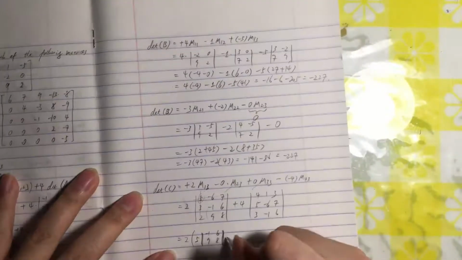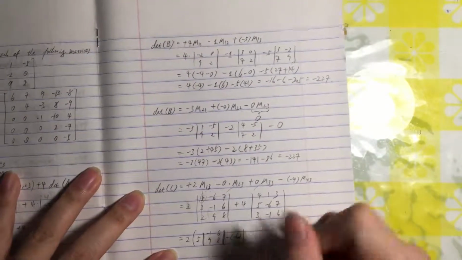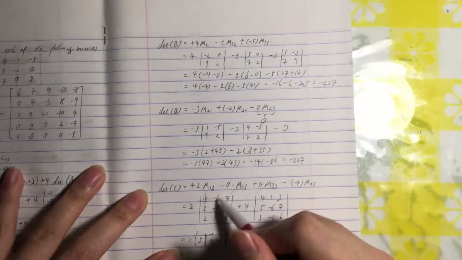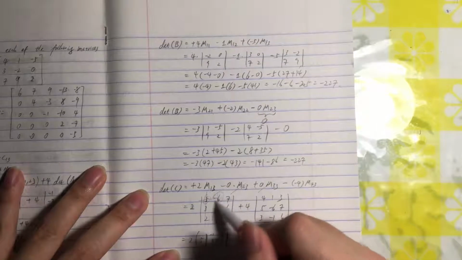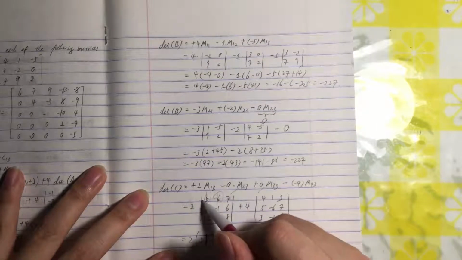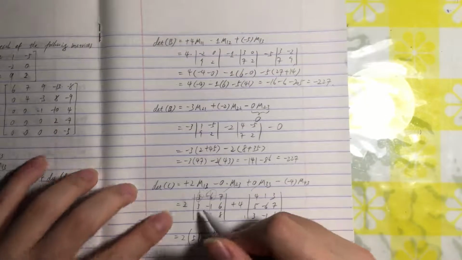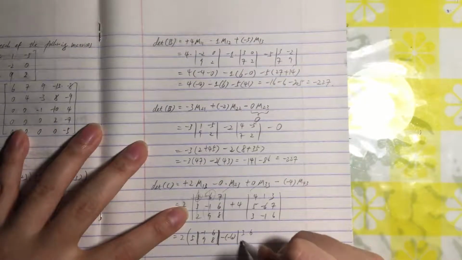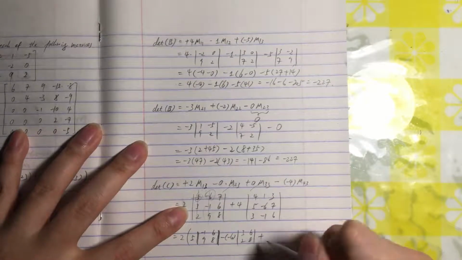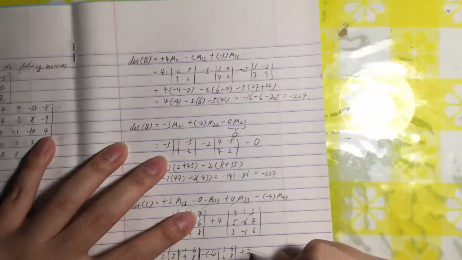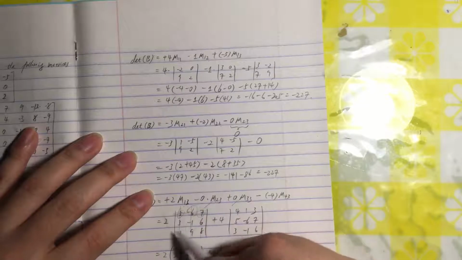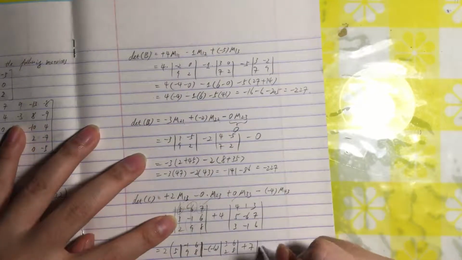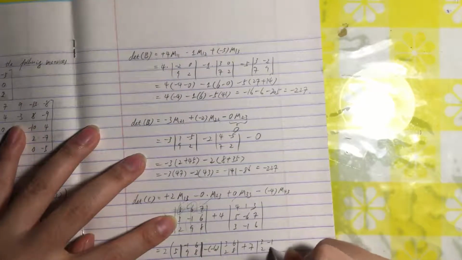Next is minus negative 6 times M12, which means I cross out first row, second column. Negative 6 is here. Cross out first row, second column. What's left is 3, 6, 2, 8, plus 7 times M13. 7 is here. Cross out first row, third column. It's the determinant of the matrix 3, negative 1, 2, 9.